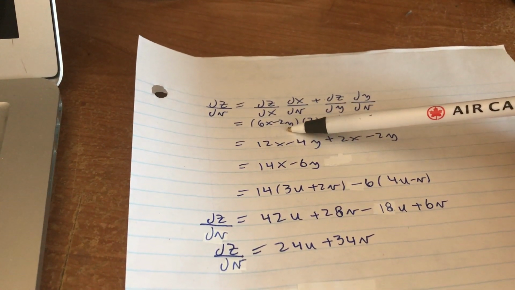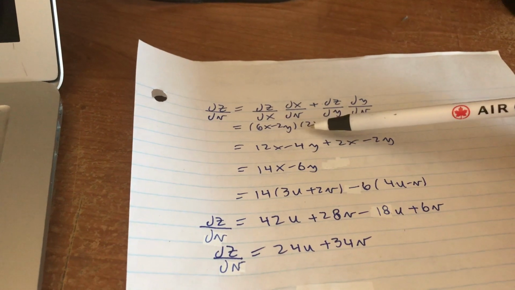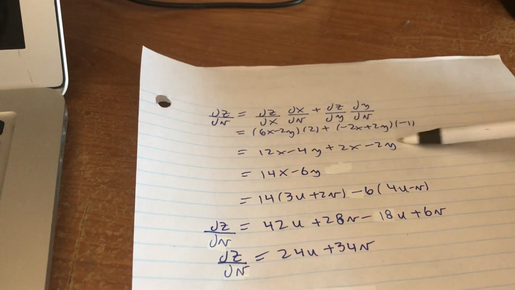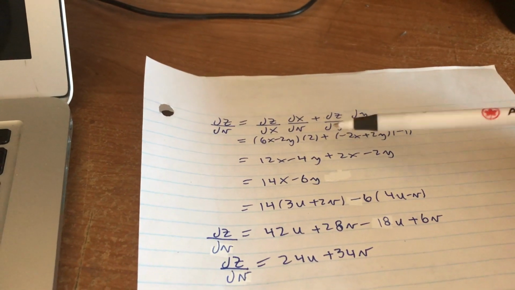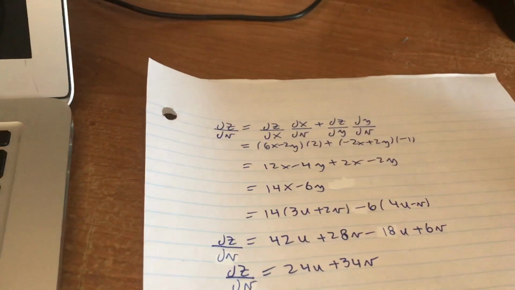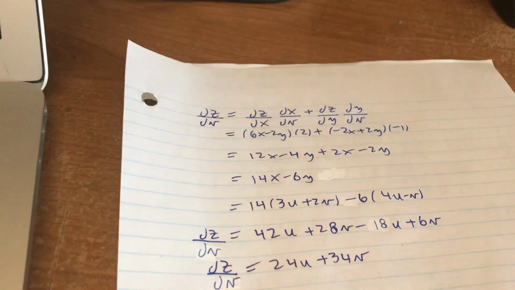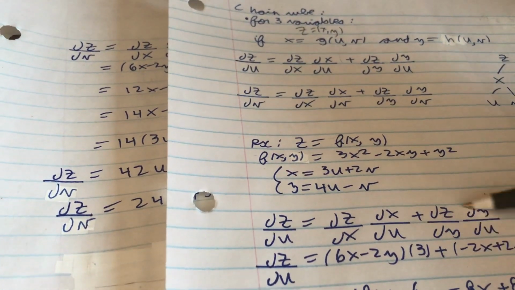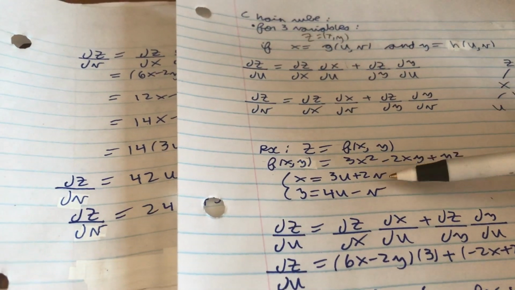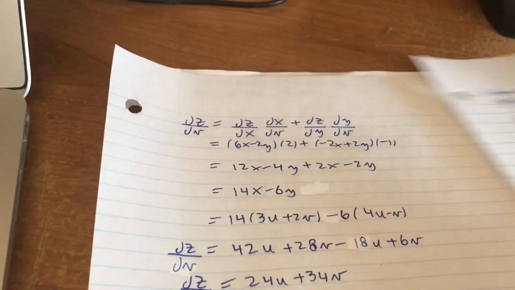It's just the second partial derivatives that will change, because instead of deriving with respect to u, you're going to be deriving with respect to v. Well, if we're deriving x with respect to v, we'll get 2, and if we derive y with respect to v, we'll get negative 1. So that's what we have right here. We're going to be having the 2, and we're going to be having the negative 1.